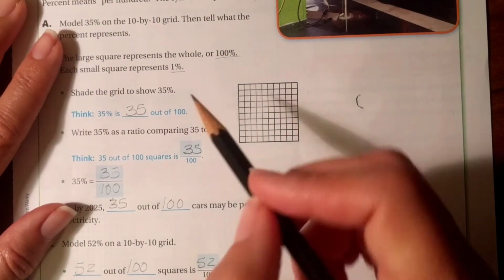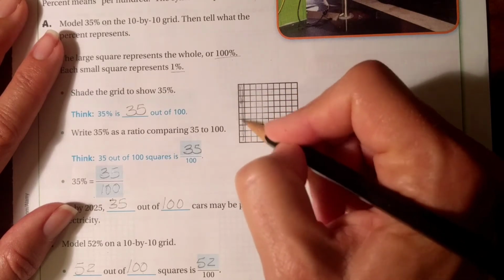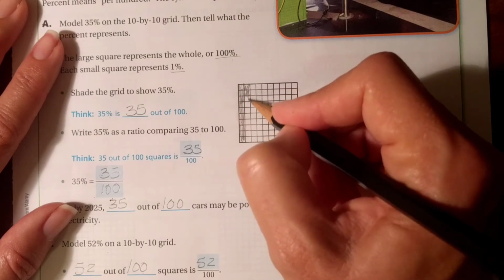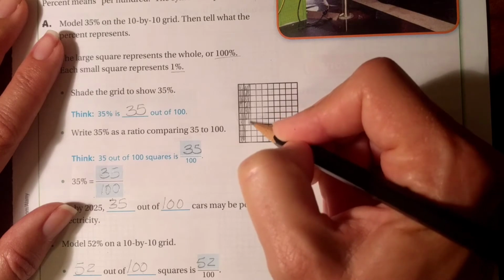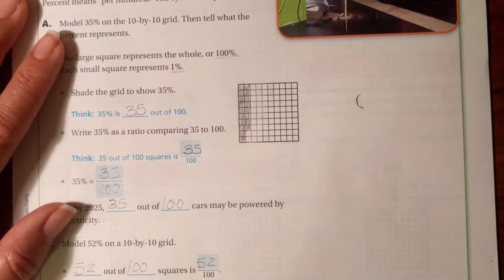Okay, so 18% would be 10, 11, 12, 13, 14, 15, 16, 17, 18. That's 18% out of 100.